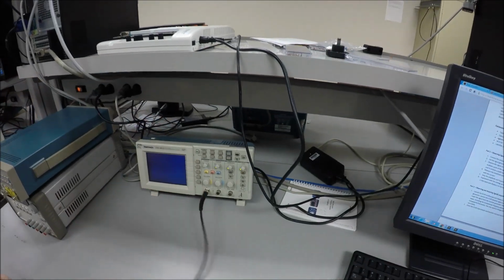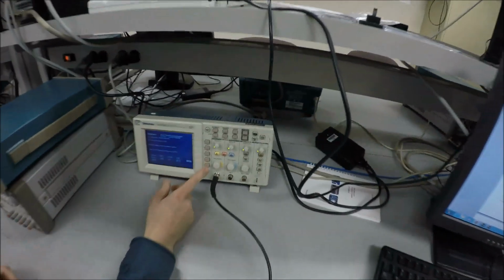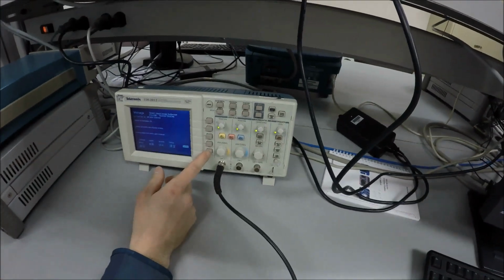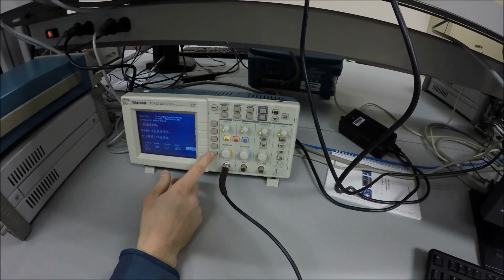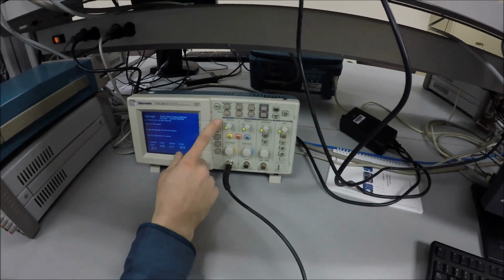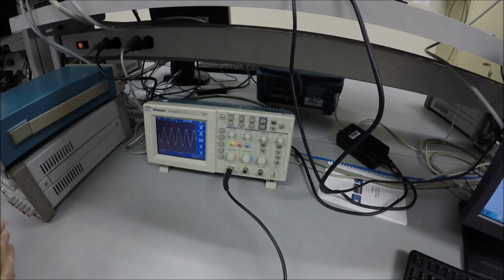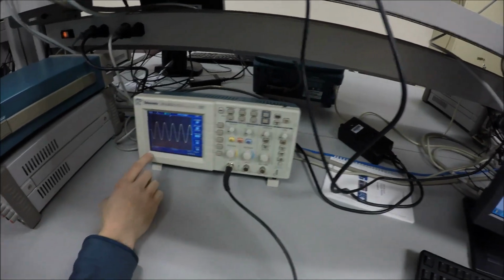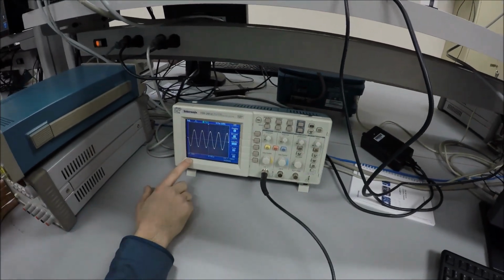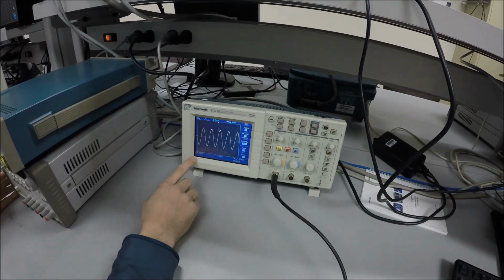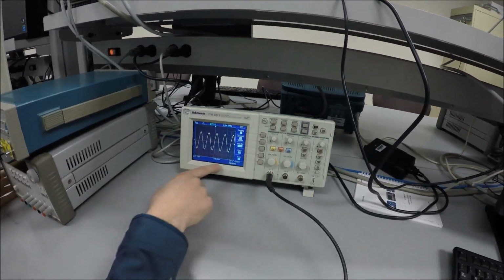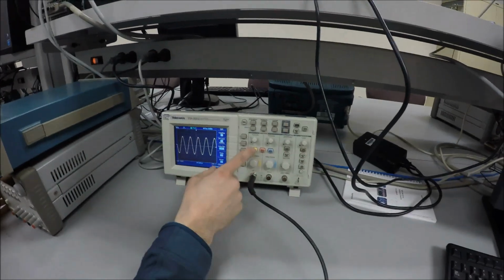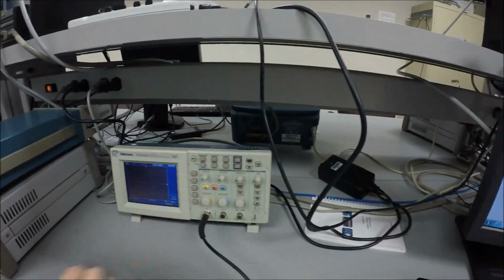So right now it's just loading. We'll continue with English. Let's see. There we go. So press any button. Right now you can see I have a sine wave with a 5-volt increment. So right now it's a 10-volt amplitude. Let's auto set this to see what we're looking at.